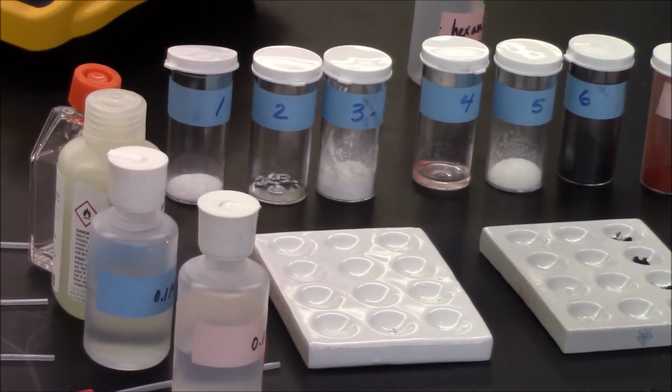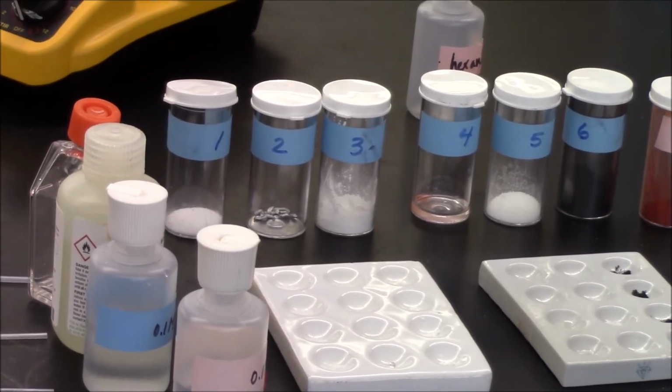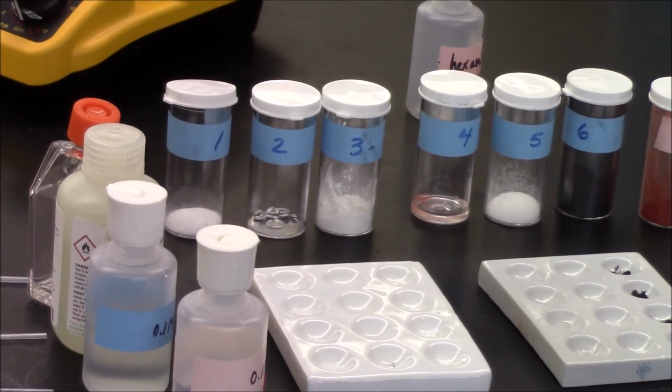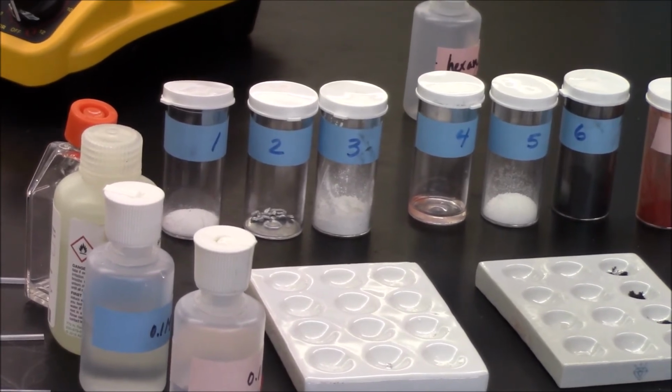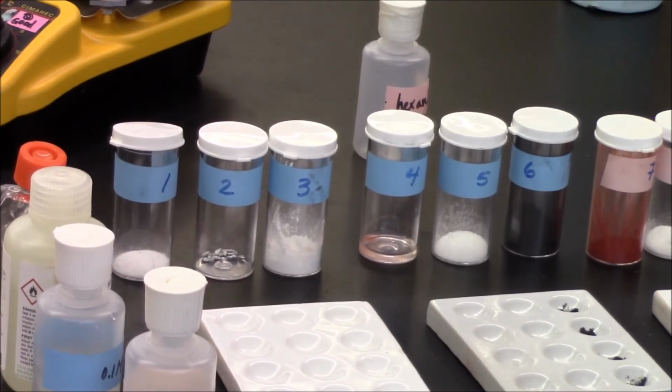You can see that I have these 12 unknowns out. If I had to describe them, unknown 1 I'd describe as a white crystalline substance, a solid. 2 most certainly looks like a metal.